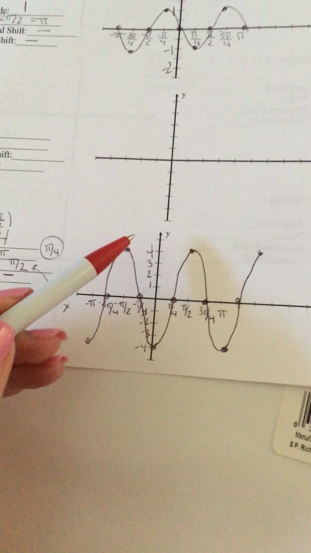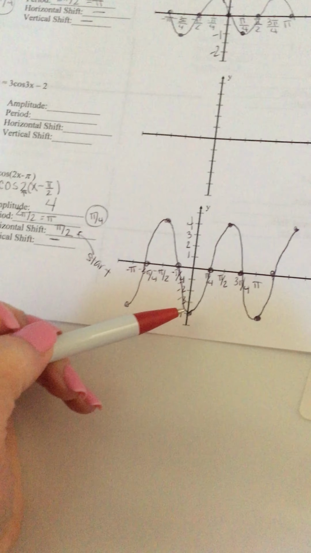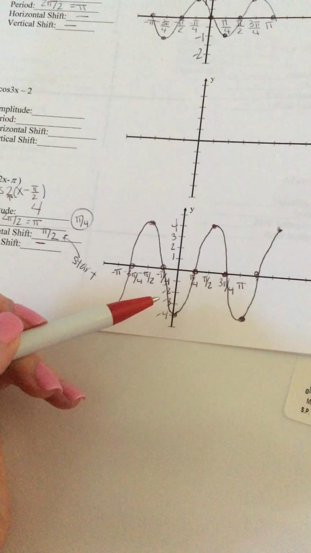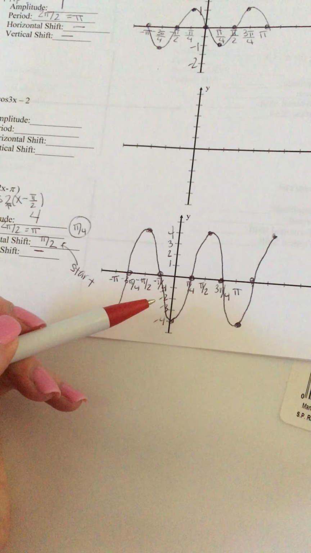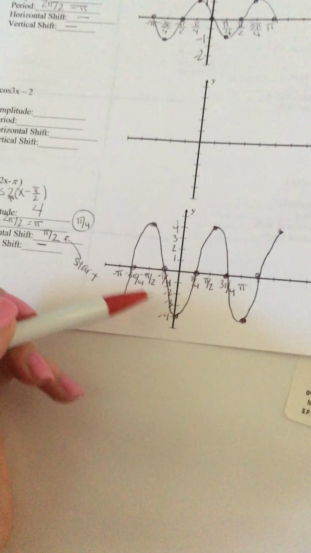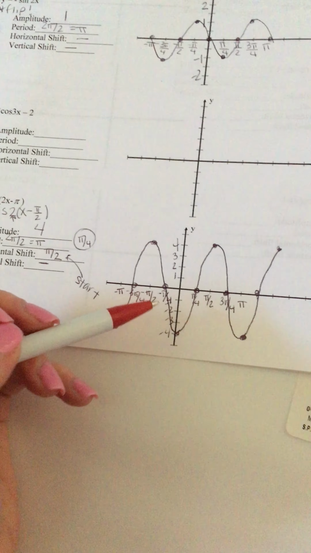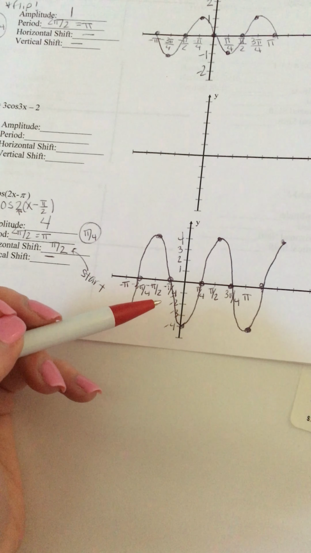Perfect. Interesting thing about this graph, this shift of pi over 2 makes it almost look like a regular negative cosine. And that's what happens in a lot of these equations, a lot of these graphs. Different equations could represent the same graph. And that's kind of what we talked about a little bit in 3.5.